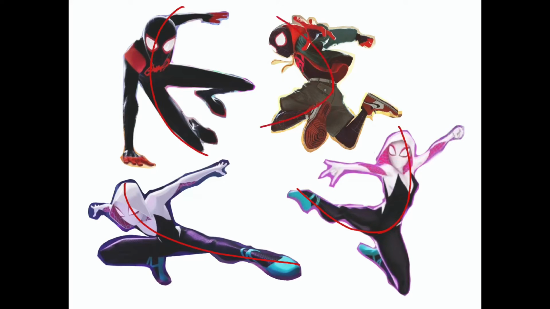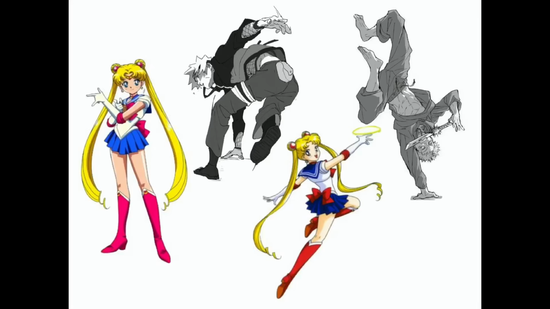Some of the most interesting lines of action come from superheroes, and that's why I have so many of them in these examples, because there's just so many dynamic poses that you can do when they're fighting and doing all of their flips and routines. So superheroes and athletes are really good to study for very, very extreme lines of action.